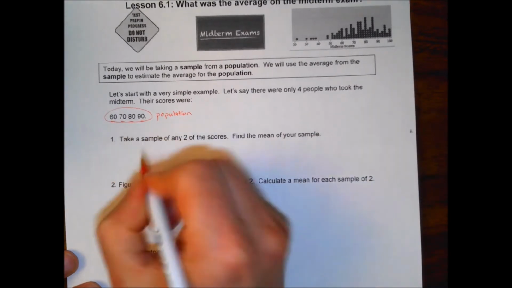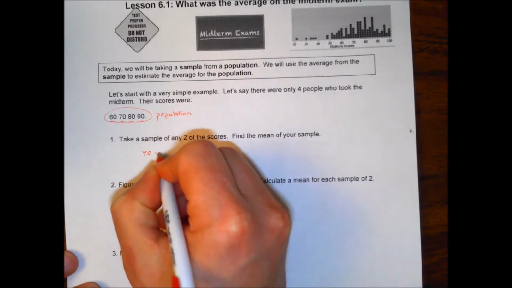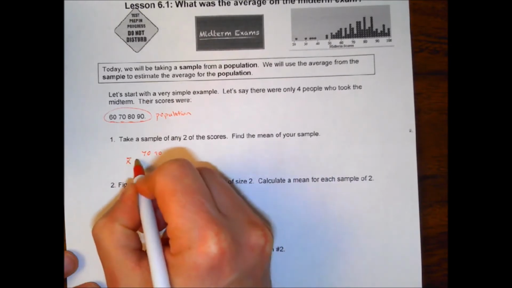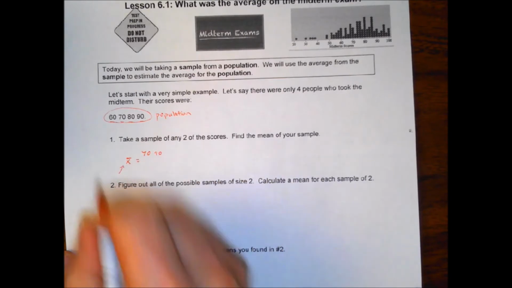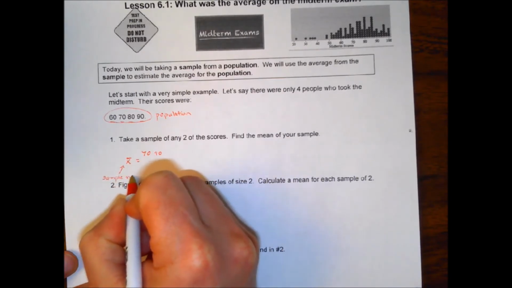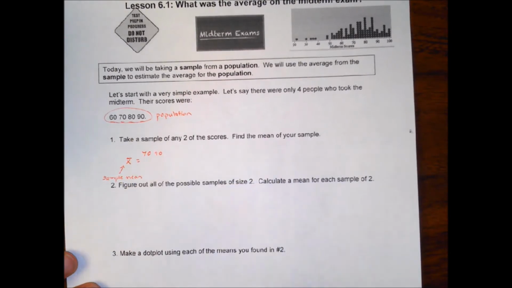Okay, this is called our sample mean. So X bar is the symbol we use for sample mean. Okay, so our sample mean is 70 plus 90 divided by 2, which equals an 80. So that's just one sample that we took, and we found the mean of that sample.